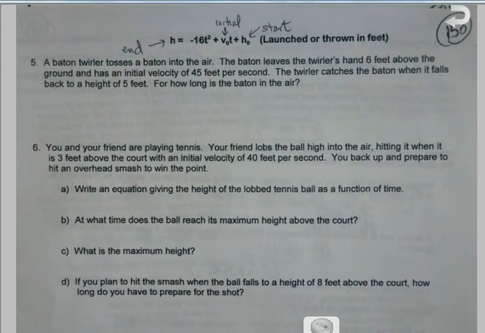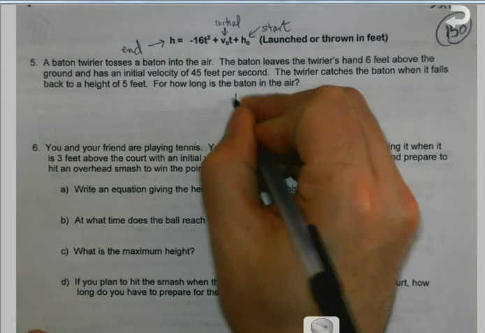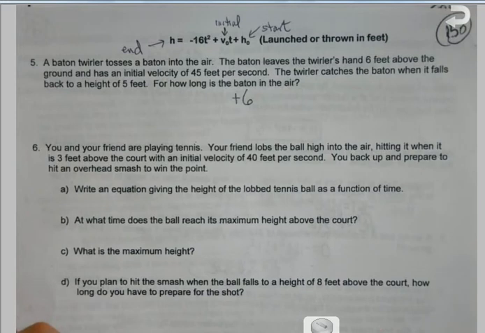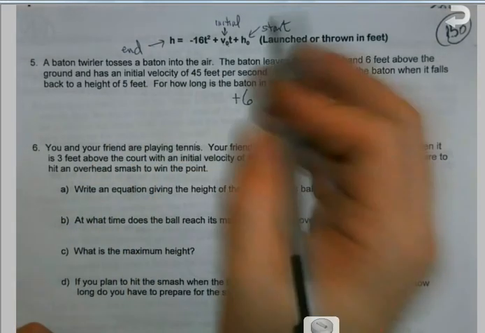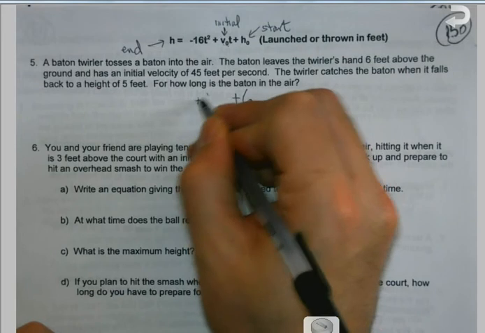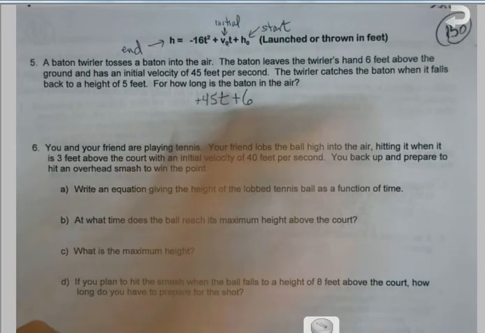They leave the twirler's hand 6 feet above the ground. There's my h sub o. And has an initial velocity of 45 feet per second. Okay, so there's my v sub o. So it's going to be plus 45t.